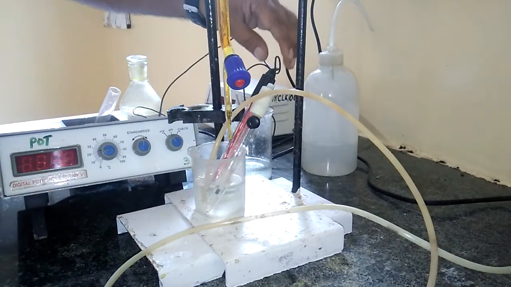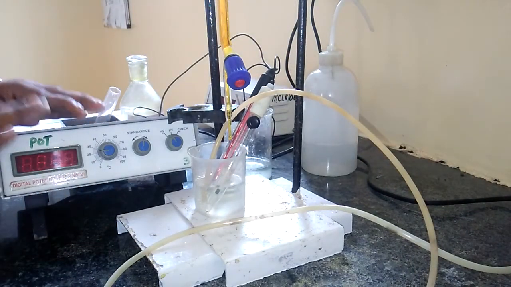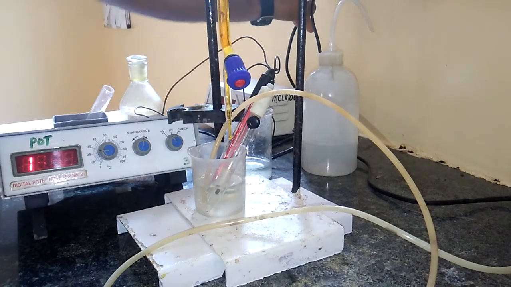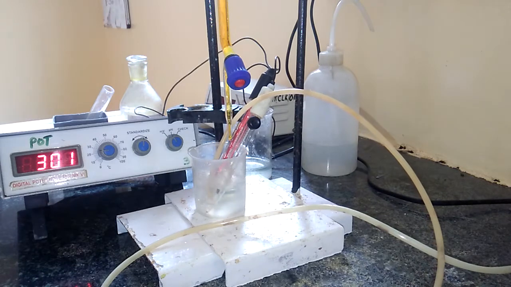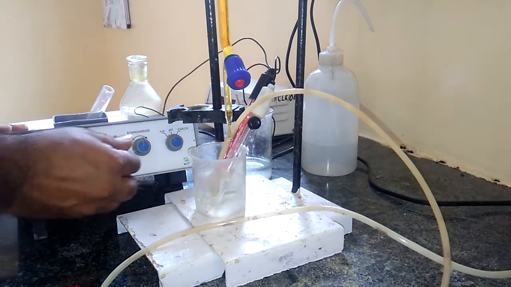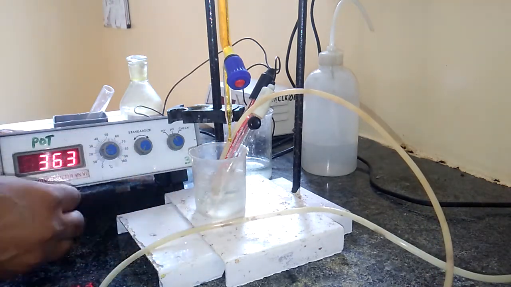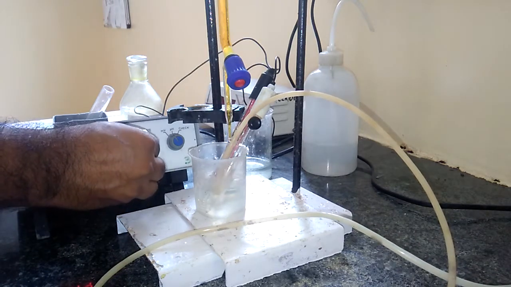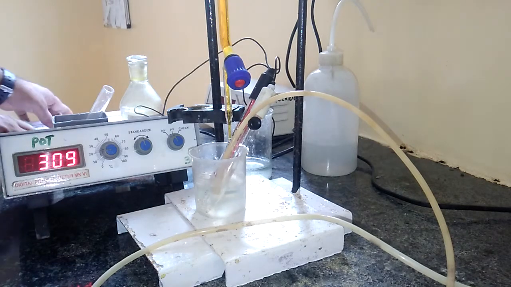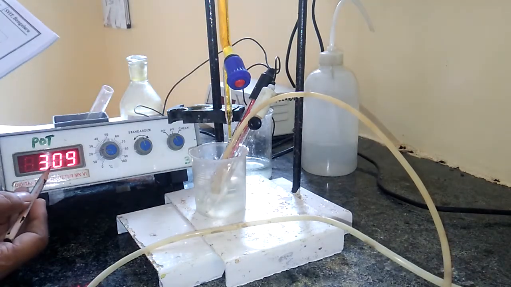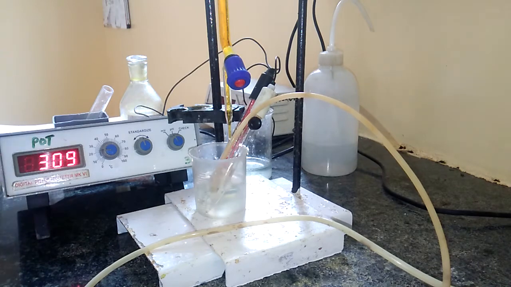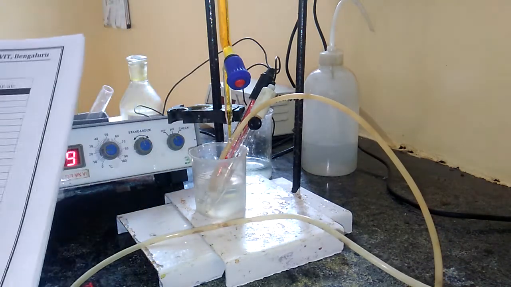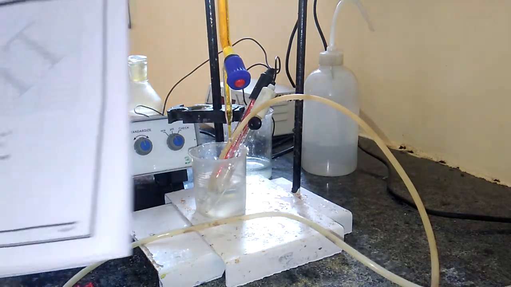After this, we have to connect these two electrodes to the digital potentiometer. We already connected these. We just have to switch on both of these devices. Here it gives some initial reading. So these are some initial values of potential. This we have to note down here. This is 309, that is 309 is the initial potential value for the FAS before the addition of K2Cr2O7.